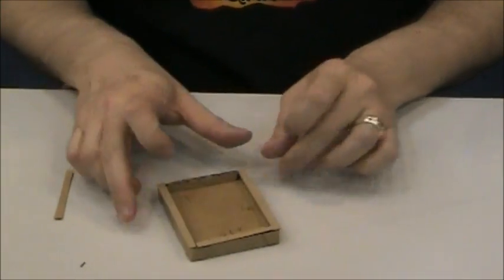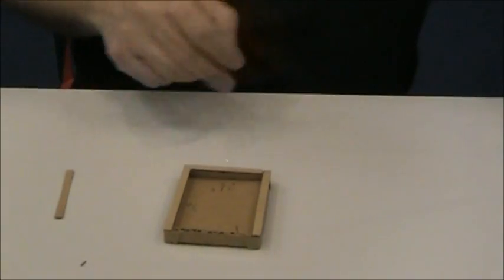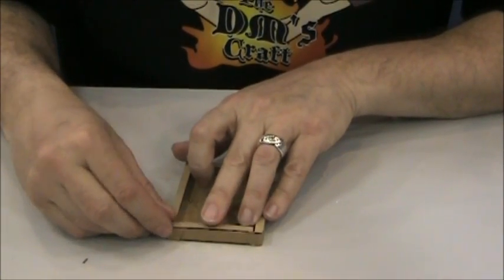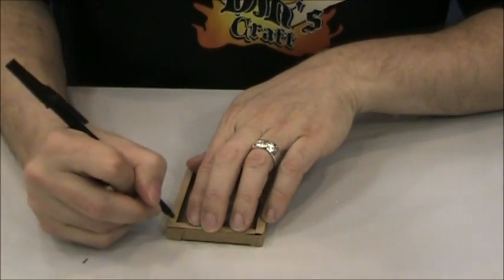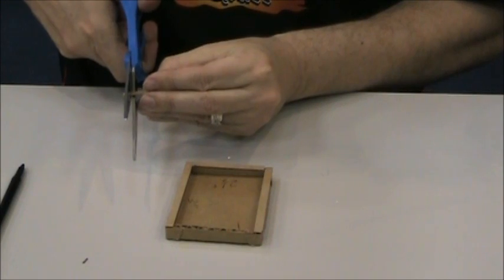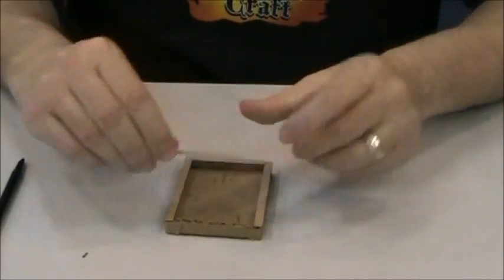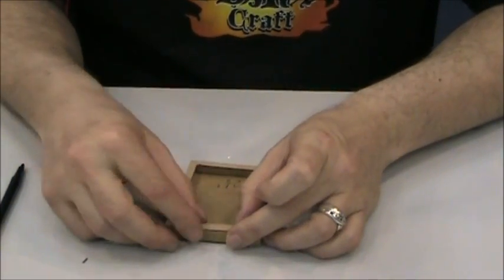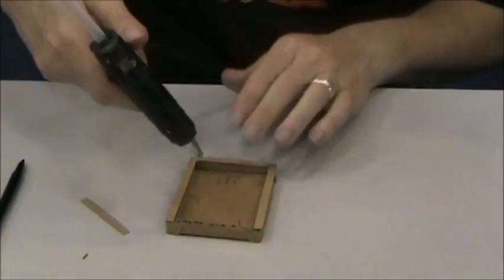So I got that edge and just got to do the last edge. So I'll measure. Okay, looks like it's going to fit.